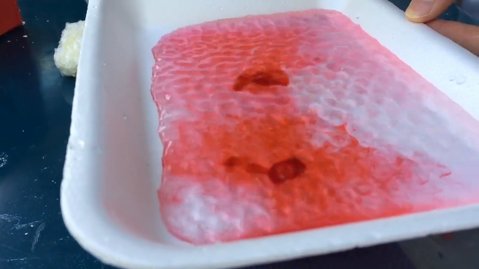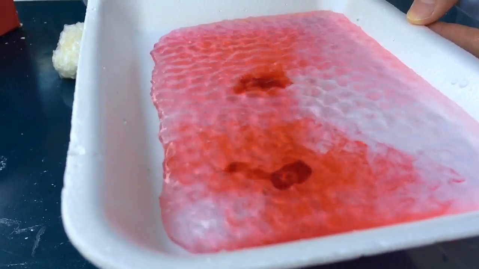It is important to note that the red color that we introduced was purely aesthetic and has no addition to the explanation of cymatics.